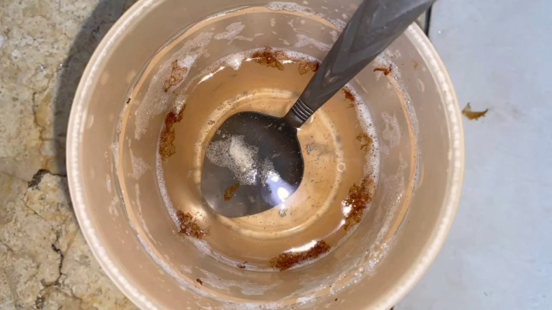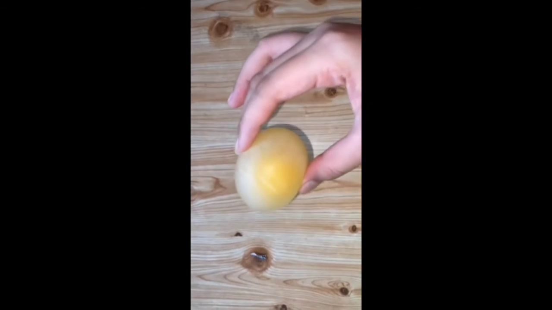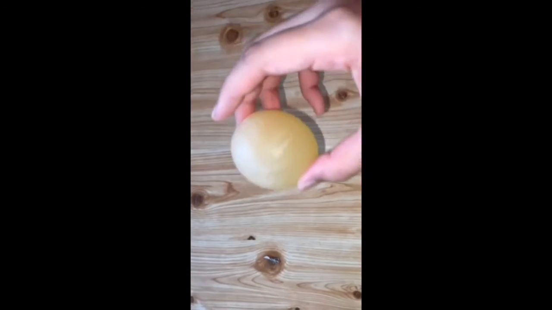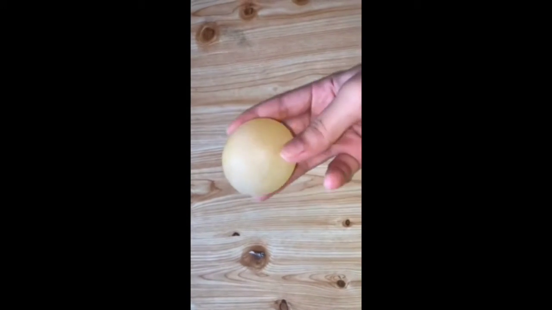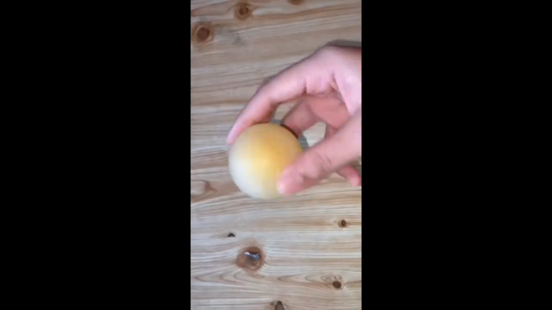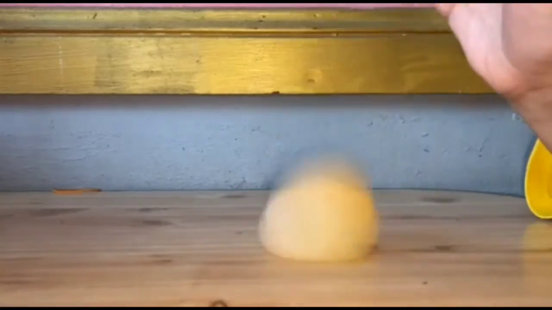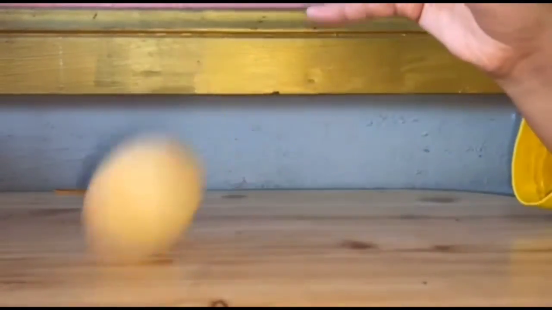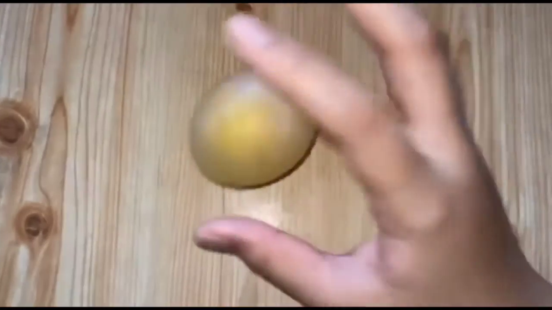In this experiment, the outer part of the egg, which is the calcium carbonate, is removed. And what is left is the soft tissue that lined the inside of the eggshell. And that is why the egg bounced.